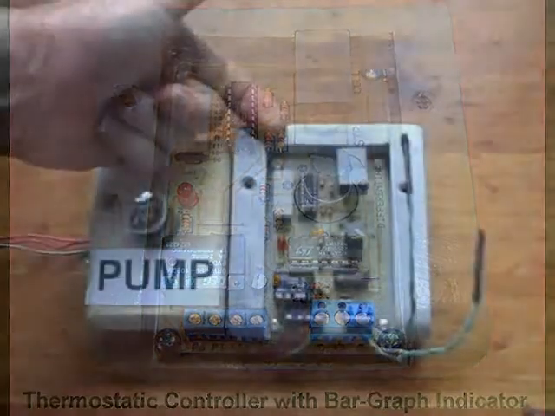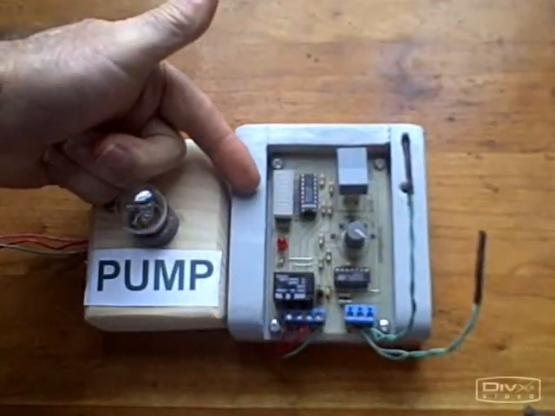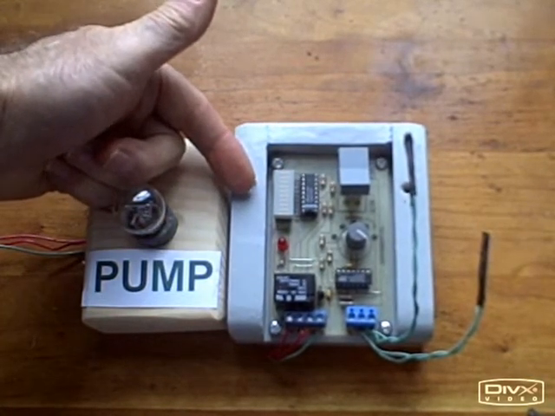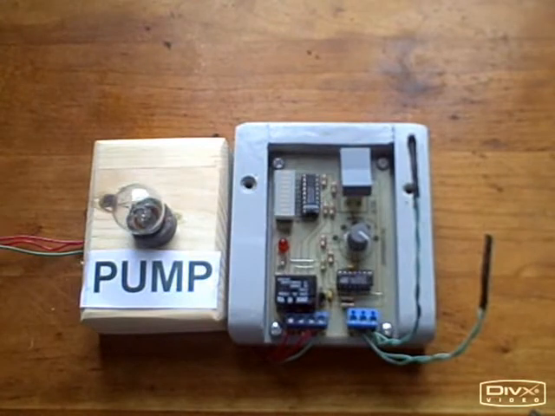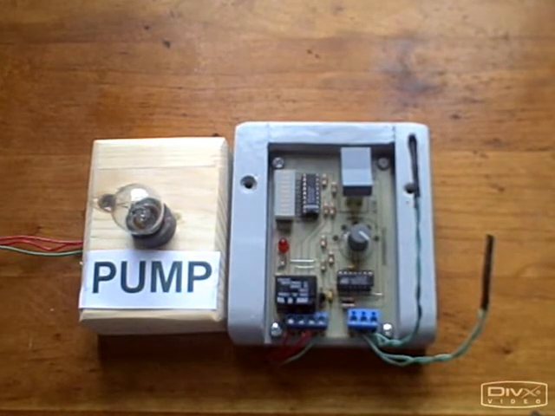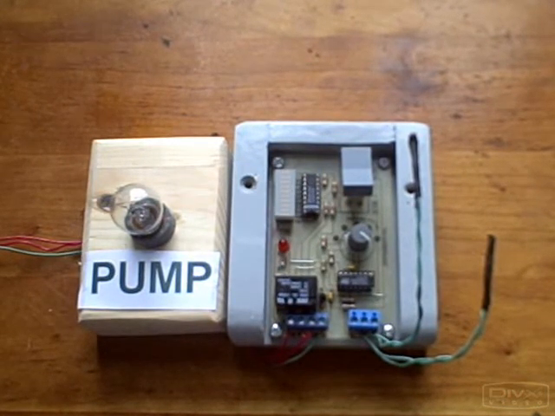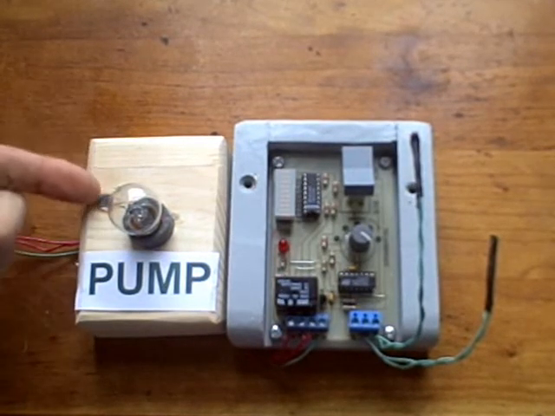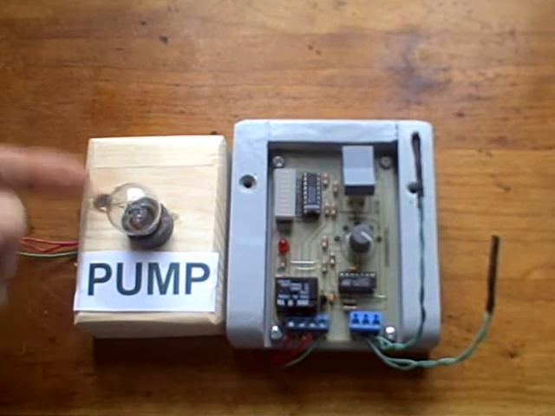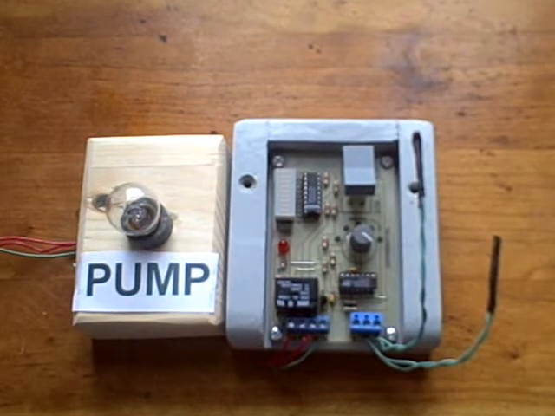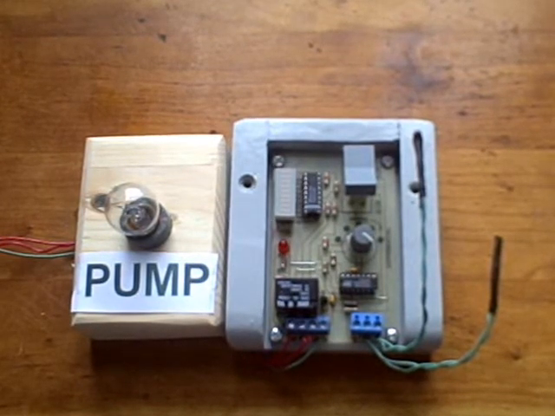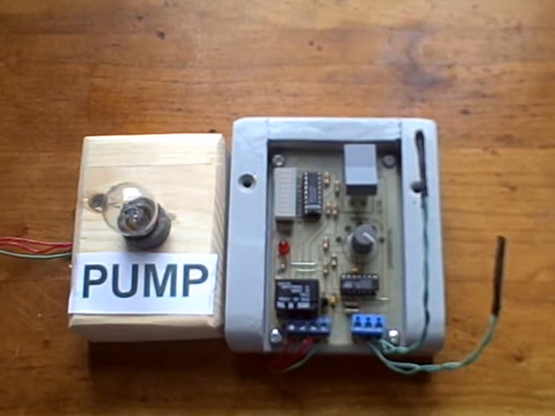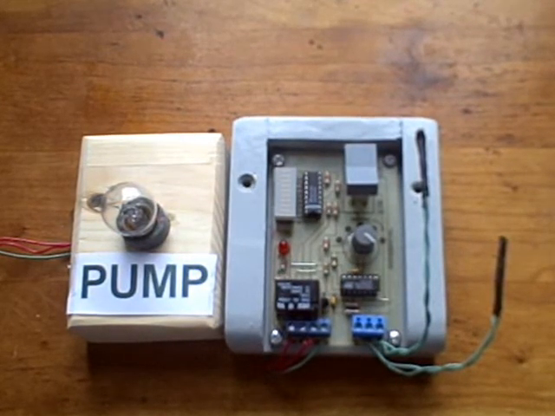This is the differential controller here, and this is the bar graph indicator. Now, you won't know exactly what the temperature is, but you should be able to approximate it to within about 5 degrees or so. Now, we also have what I call the pump over here. I know it looks like the taillight of a car, but for this demonstration, we'll think of this as the pump.